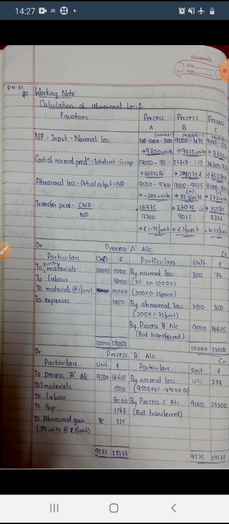So now you got the total cost. Total cost how much? 1,000 plus 5,000 plus 10,000 plus 1,050 is 17,050, minus scrap. How much is the scrap here? Normal loss into scrap value. The scrap is sold for how much? See, 25 paise per unit for A. So 300 into 0.25, right? 0.25 into 300, it's 75. So the total normal cost is 16,975.